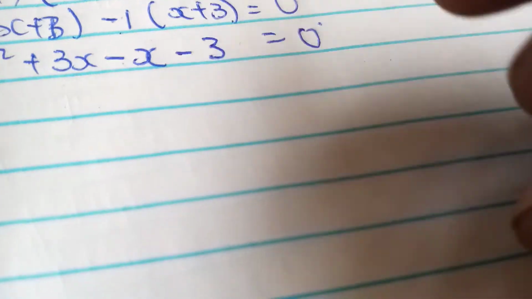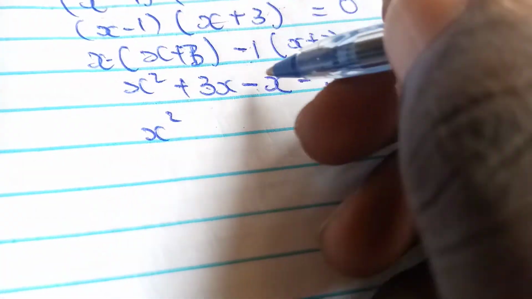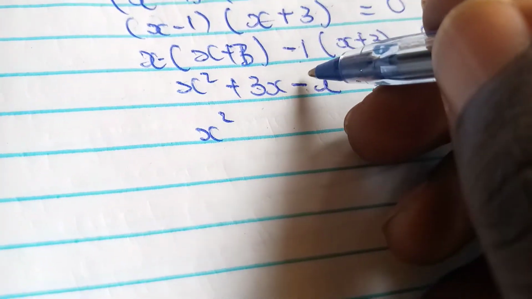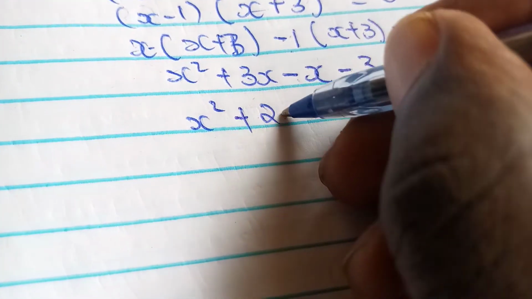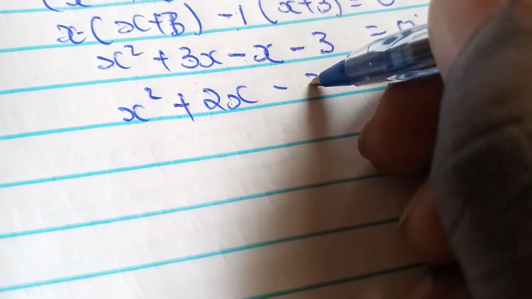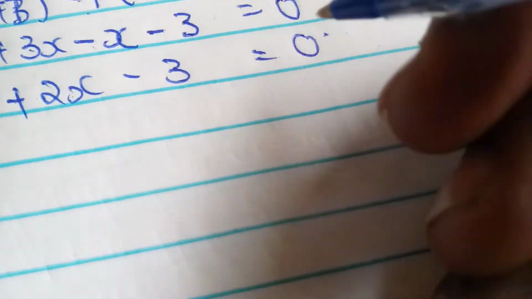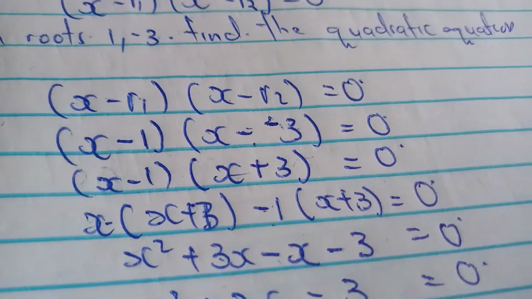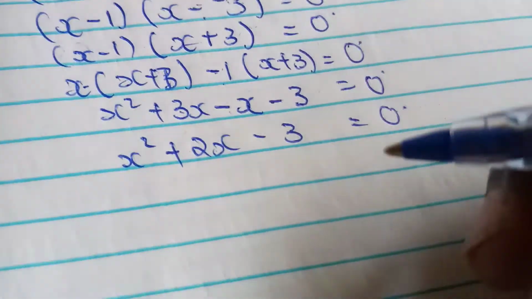Equate it to 0. So we solve this. This leaves us with x squared, and 3x minus x, it means 3 minus 1 giving us plus 2x, minus 3 is equal to 0. So we have been able to form the quadratic equation.